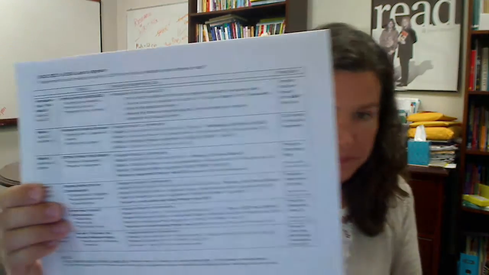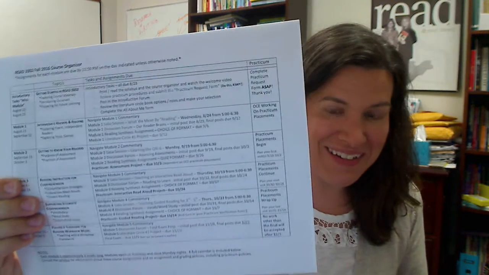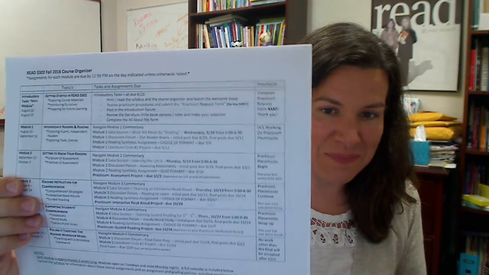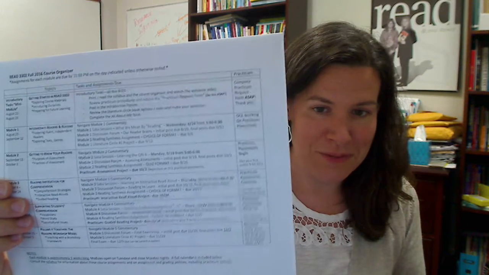All right, that's the syllabus. That's what we're going to do, and in the syllabus is a little bit about why. Let me take one more minute and walk you through this document, the course organizer. It's color-coded online, but I don't have a color printer.